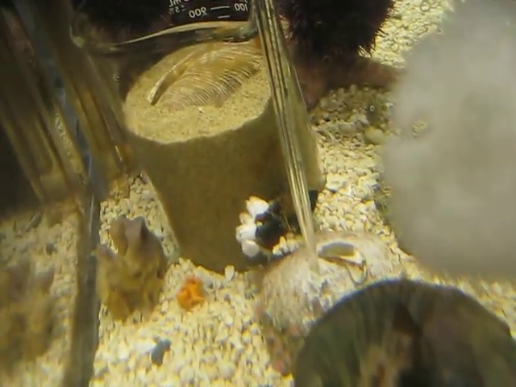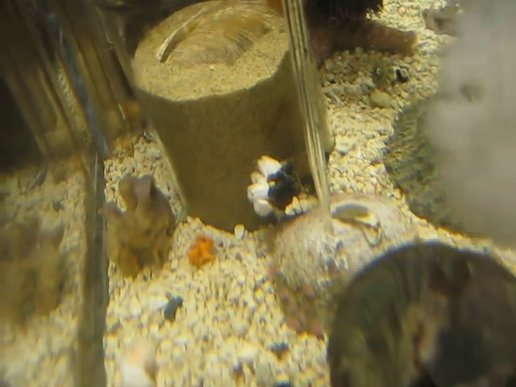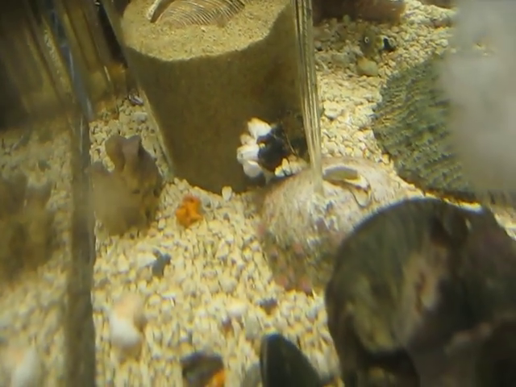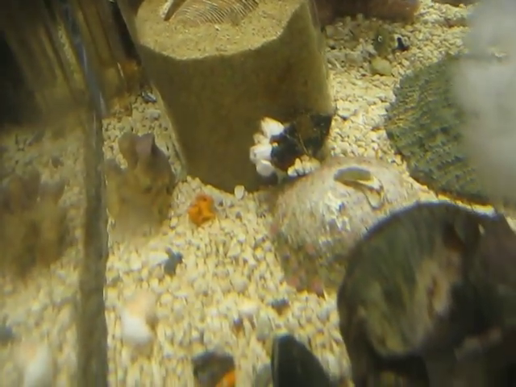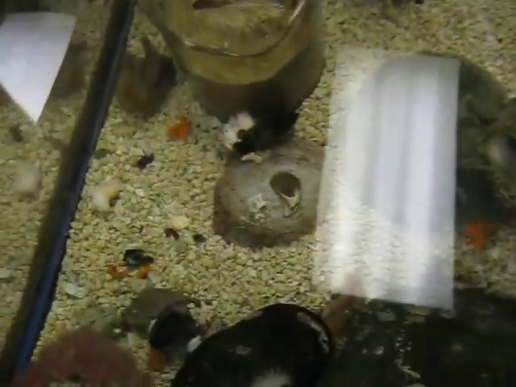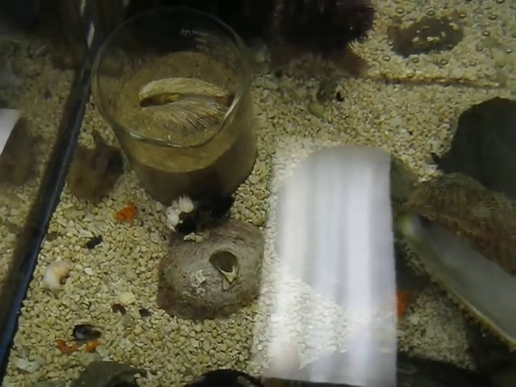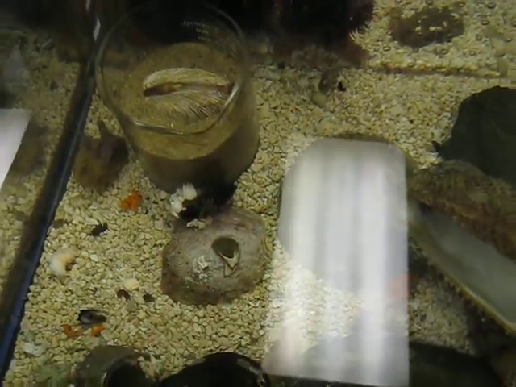What is this? It looks like an eyeball. It's not a crustacean. It's a limpet. Very good. So this is a limpet. It is phylum Mollusca, class Gastropoda.